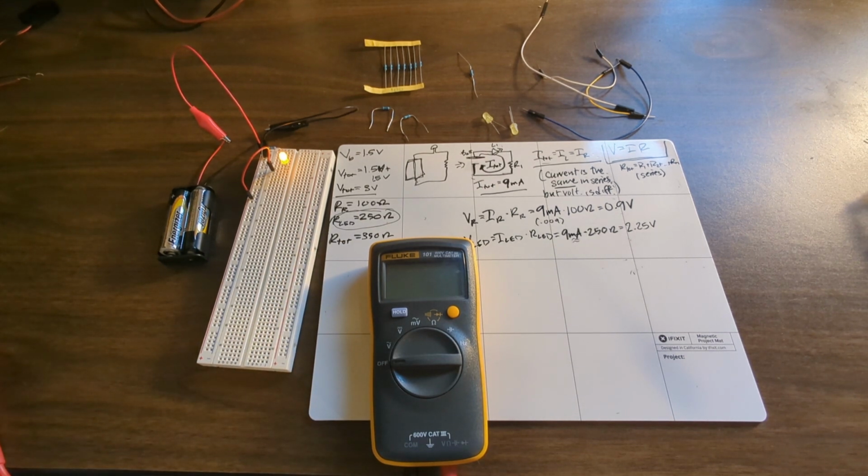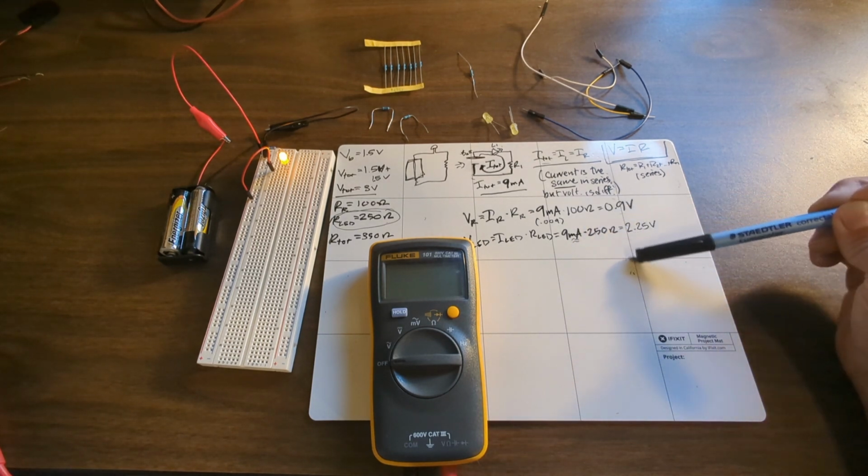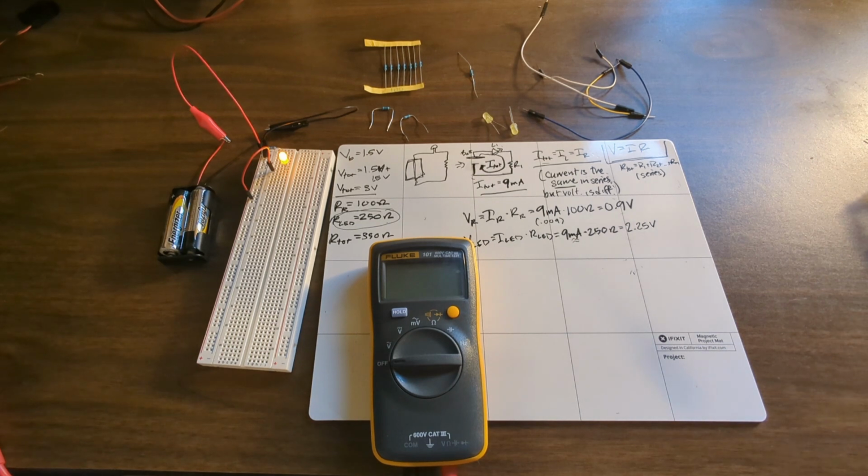The key here is that we're in the ballpark. Yes, we are in the ballpark. We're playing the same game, which is also really important. And it is really, really cool that we can use theory to get some understanding about how the real world is going to work.